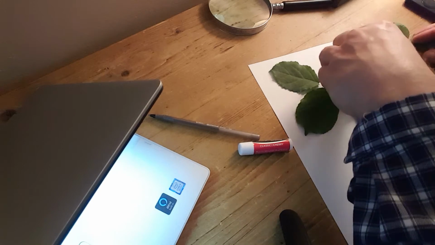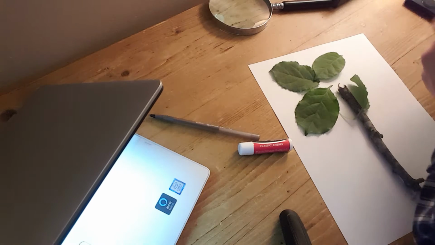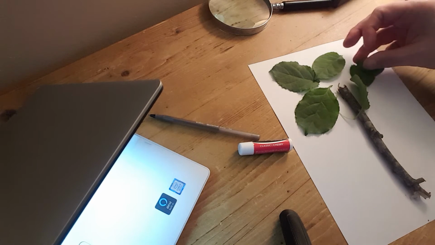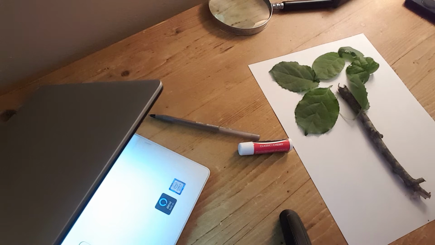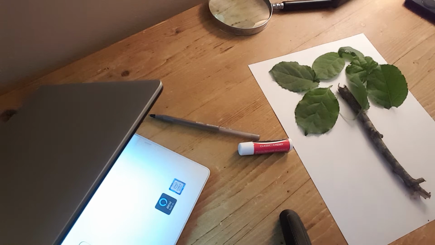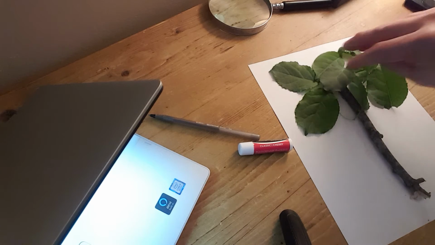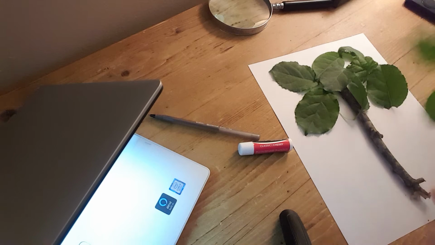The crown of the tree is made up of thousands of tiny leaves. So this whole thing would be the crown of my tree, and each individual small part of that, if I shred these leaves up and make them a lot smaller, would be the leaves on my tree.